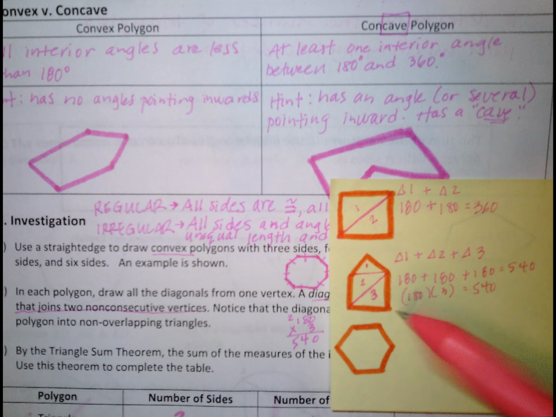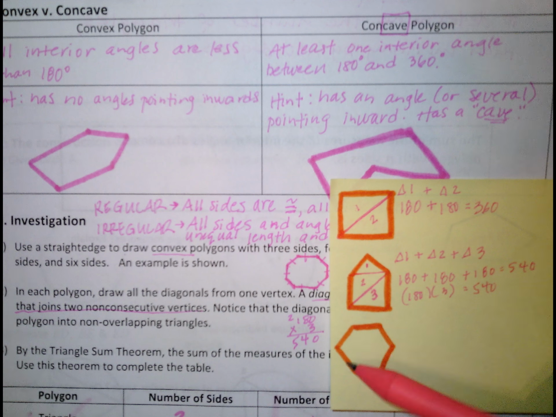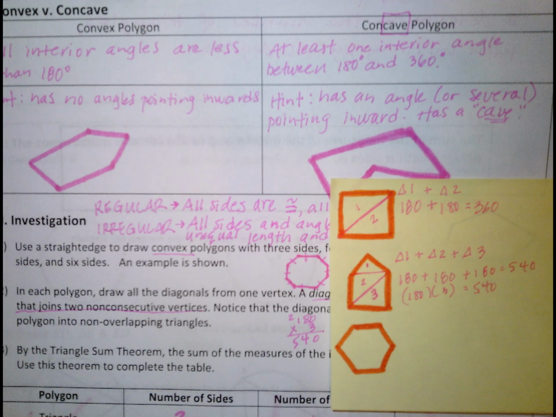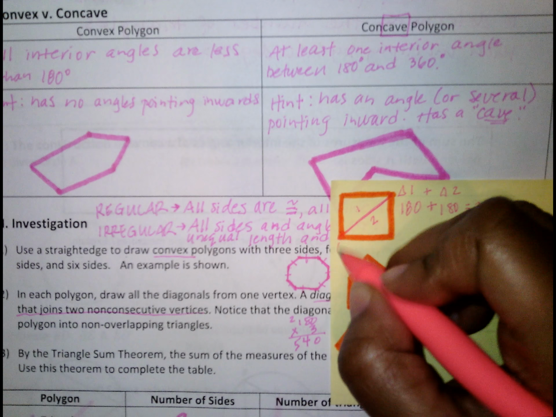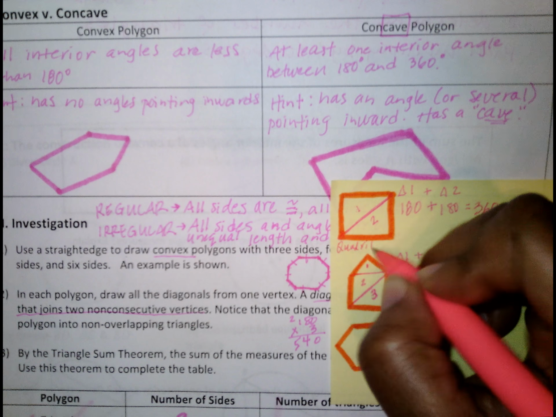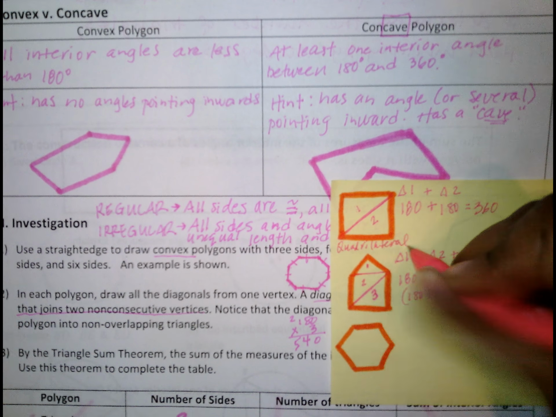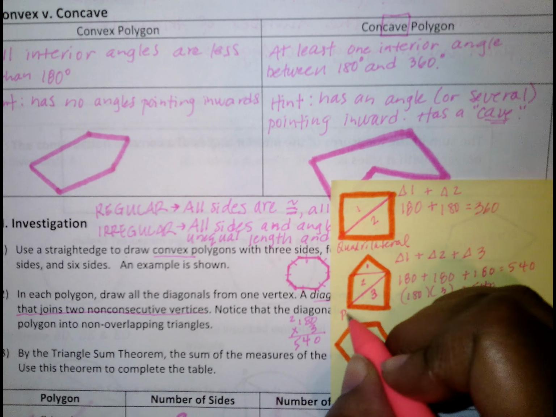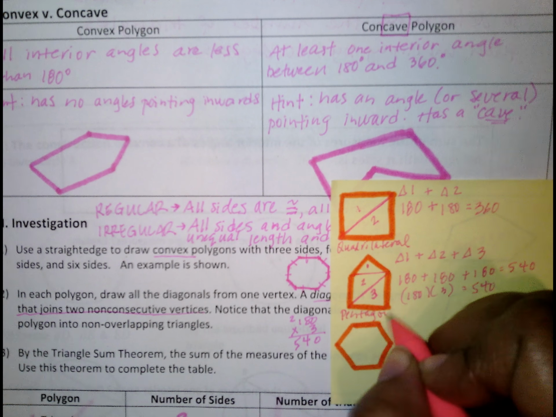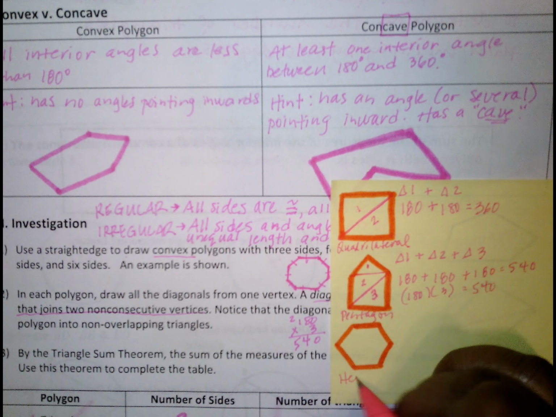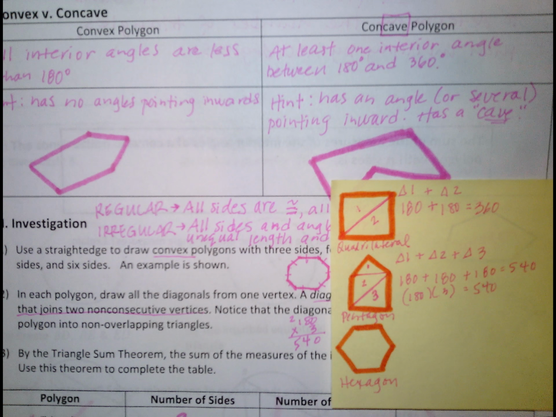Let's try that with a 6-sided polygon. And a 6-sided polygon is called a hexagon, okay? So this is a quadrilateral. That's a pentagon. And down here, this is a hexagon, 6 sides, okay?